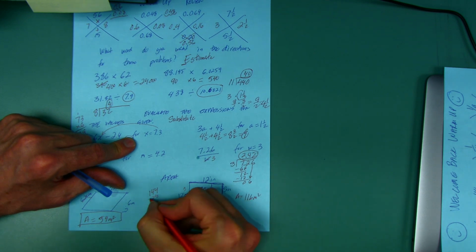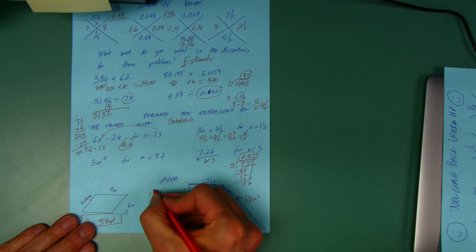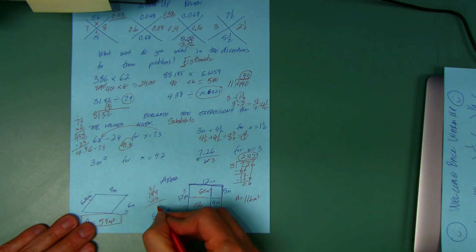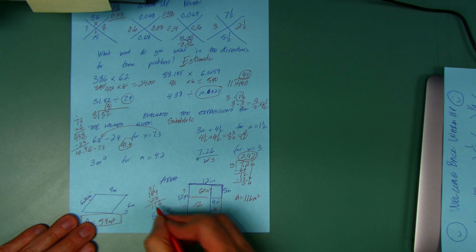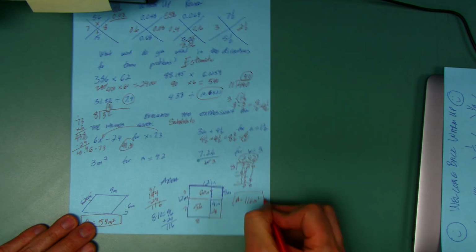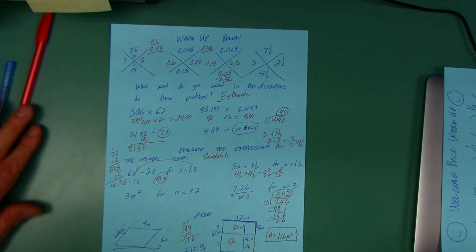And the difference between 144 and 28, what do you think it's going to be? Yeah, 116. Let's double check. You got to borrow. 14 minus 8 is 6, and 13 minus 2 is 11. Boom. Got it right.